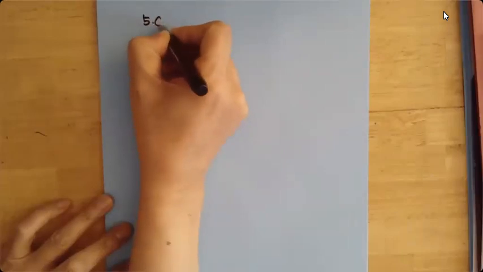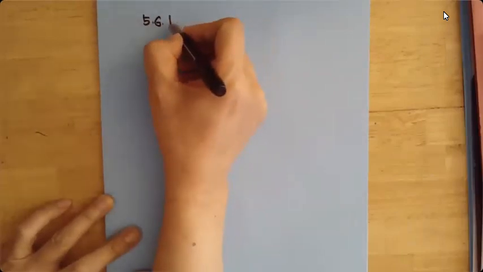Today, we want to learn about the ratio and root tests. That is 5.6.